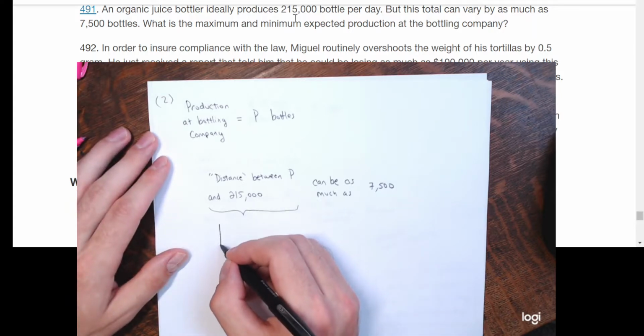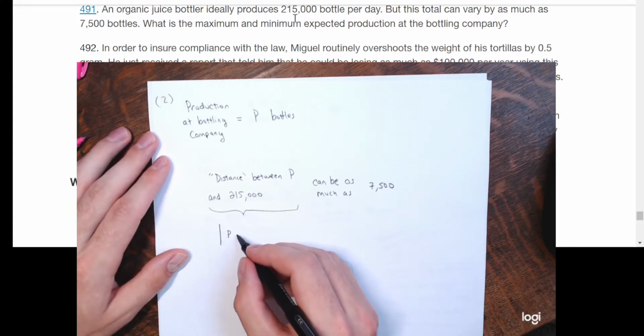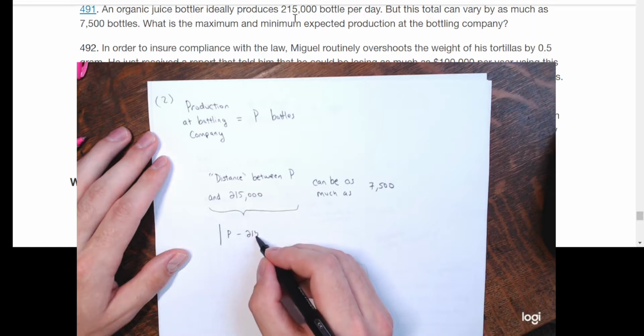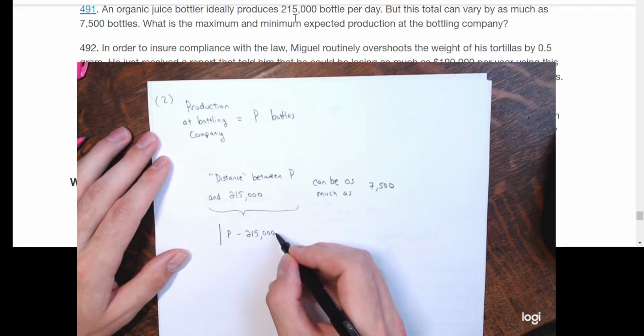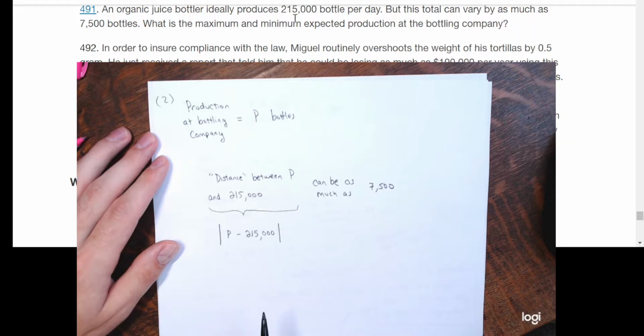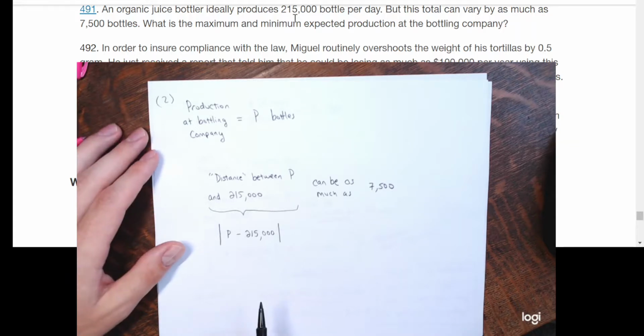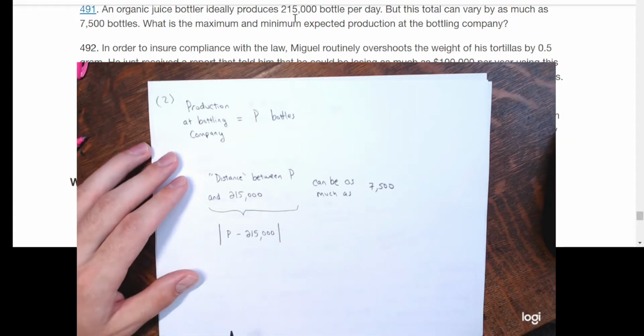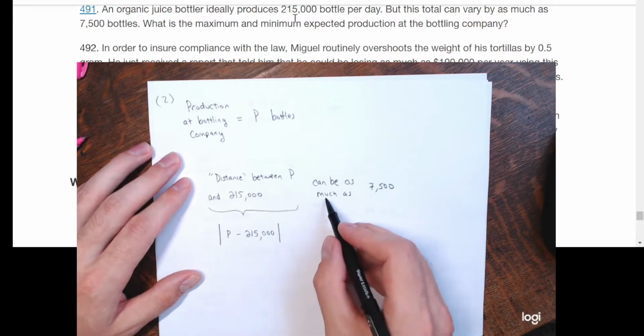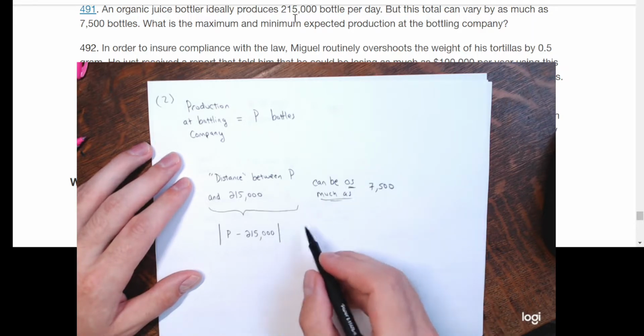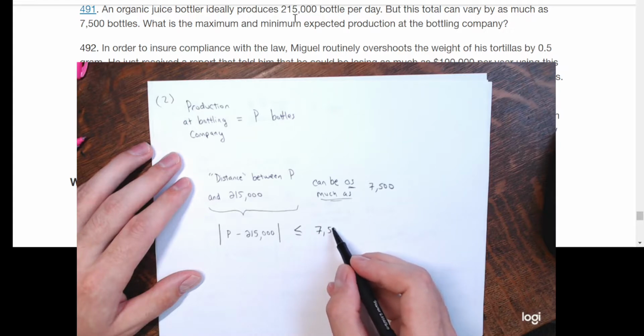Again, this difference or distance between the bottles produced and the ideal production, 215,000 bottles, that's the absolute value of P minus 215,000. Or you could say 215,000 minus P, same thing. You'll end up with the same solutions at the end, I promise you. Can be as much as, that means no greater than, less than or equal to 7,500. So again, very, very similar setup.